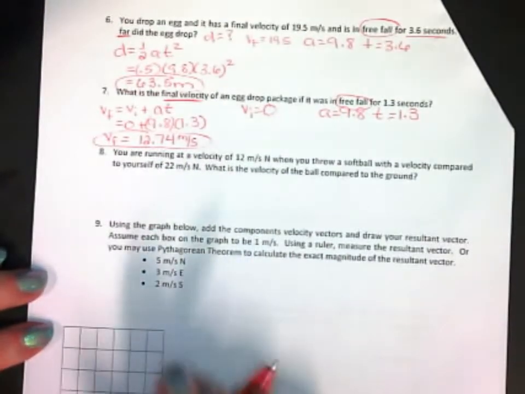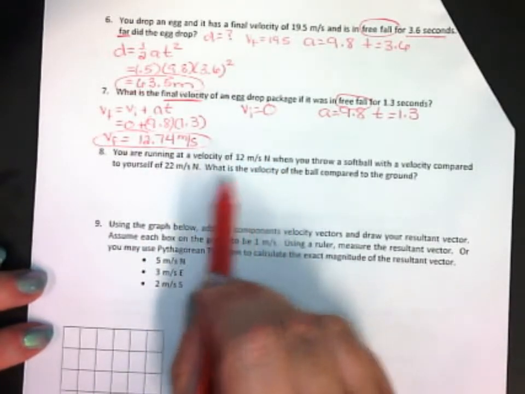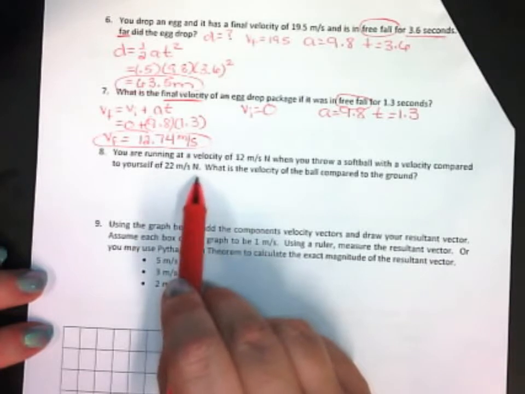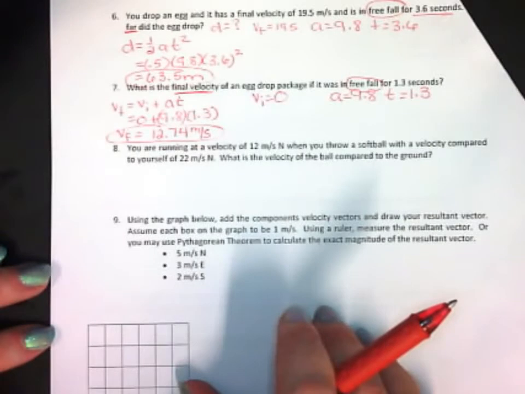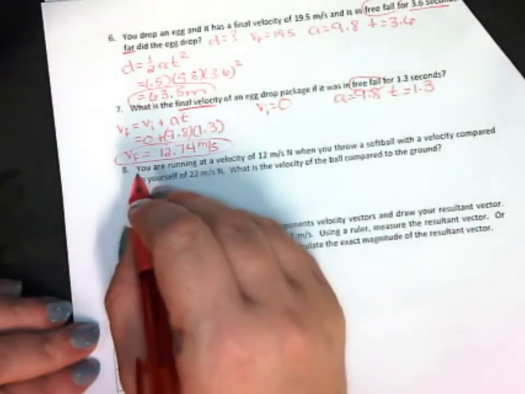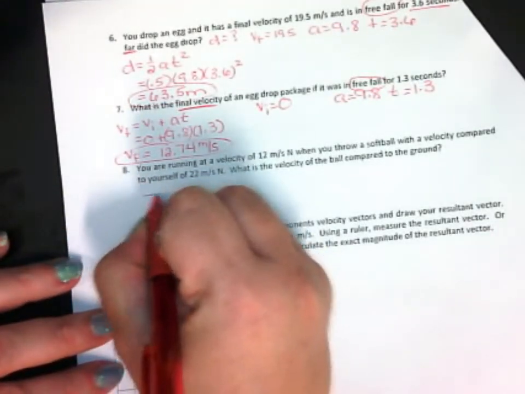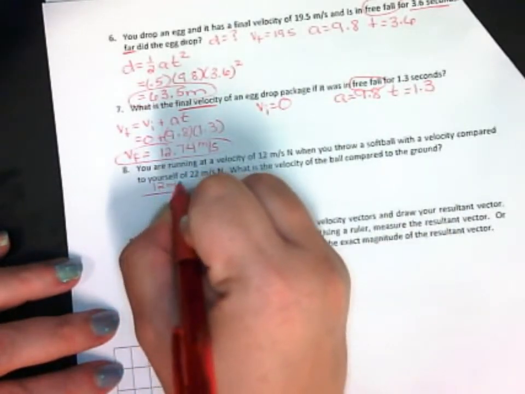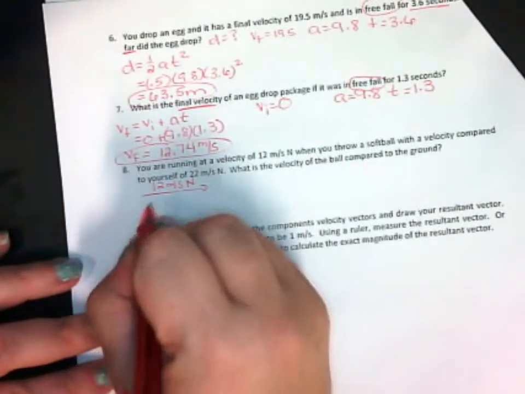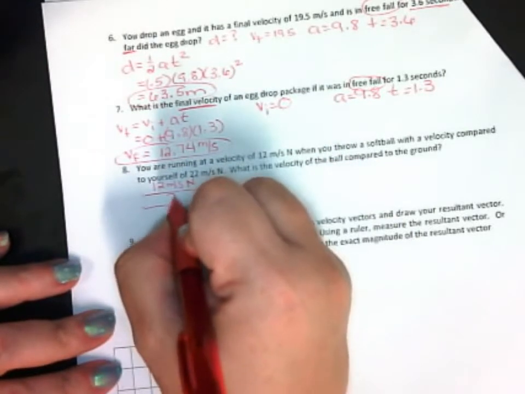Number 8, you are running at a velocity of 12 meters per second north when you throw a softball with a velocity compared to yourself of 12 meters per second north. What is the velocity of the ball compared to the ground? This is a perspective question, so we're talking about point of view and frame of reference here. I'm just going to sketch this out. I'm running, and I'm going to assume this is north at 12 meters per second north. And I throw my ball at 22 meters per second north.